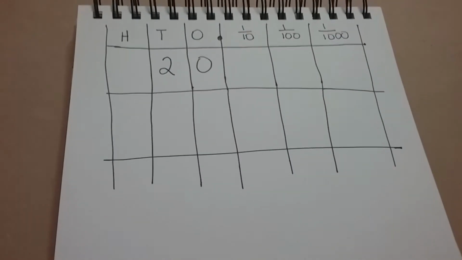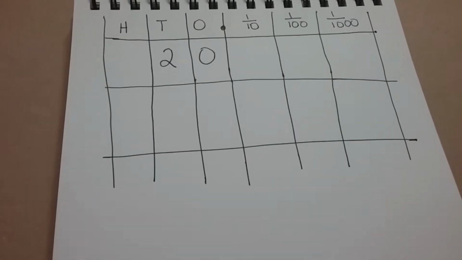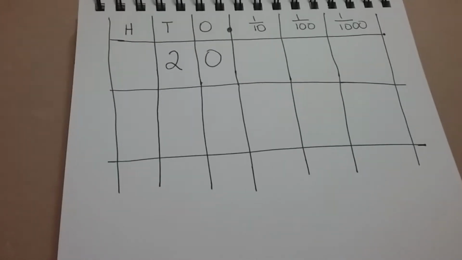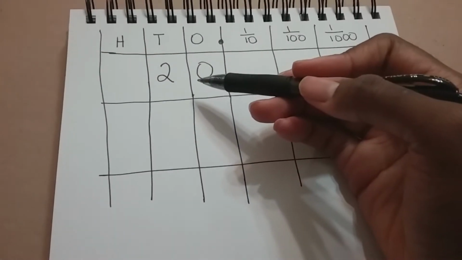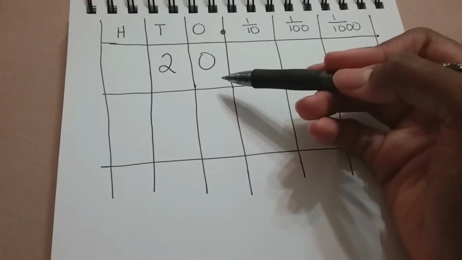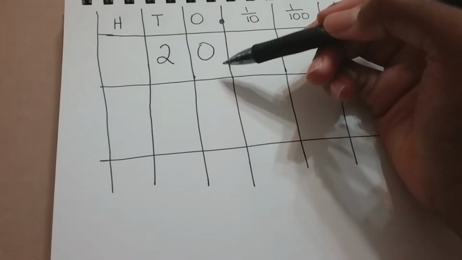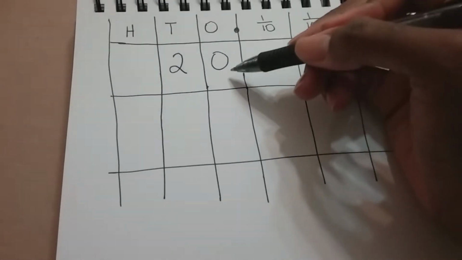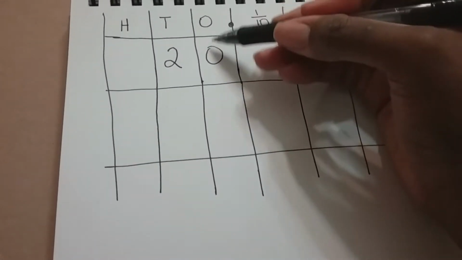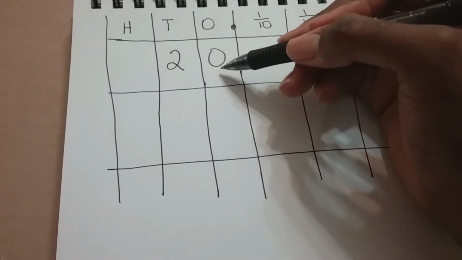Alright, so the purpose of this video is just to explain counting on in thousandths a little bit more clearly. So I wanted to start with a simple example, something that we all already understand, just to set the scene. So here's the number 20. If I want to count up from 20, and I want to count in ones, all I'm going to start by doing is changing the ones place.